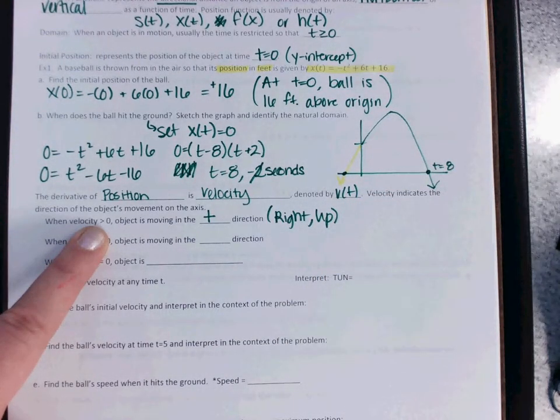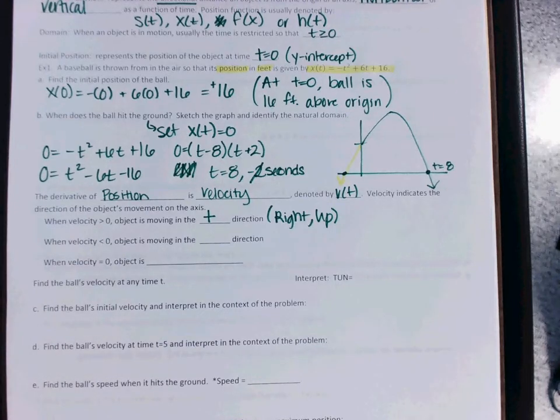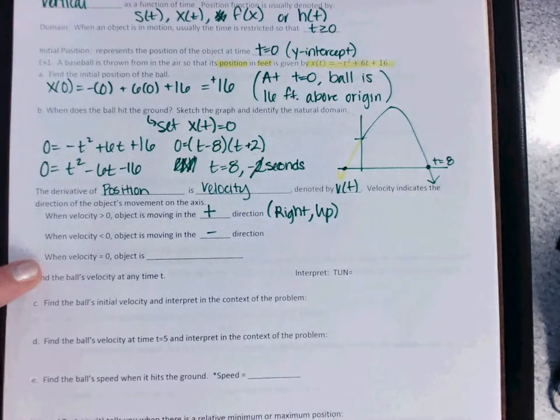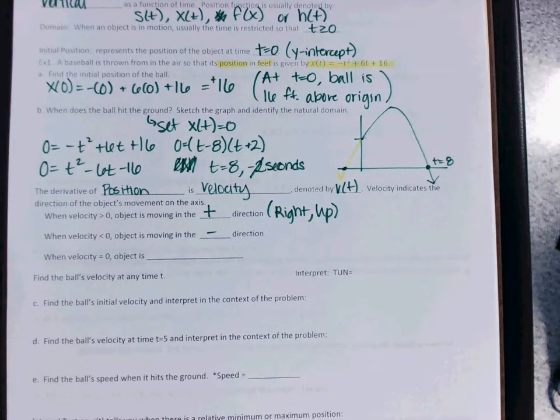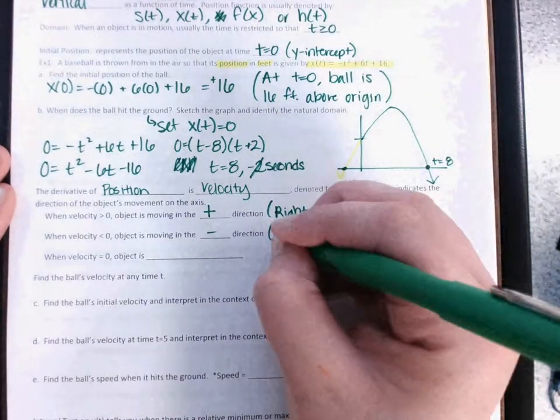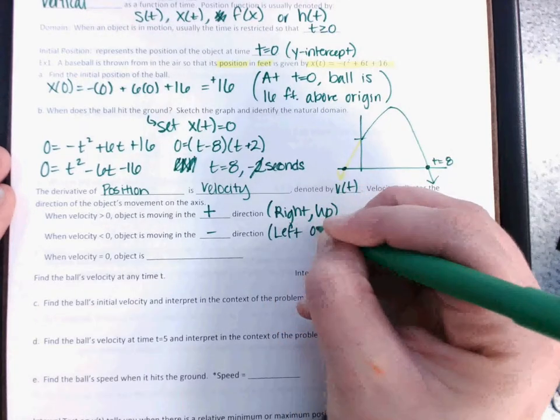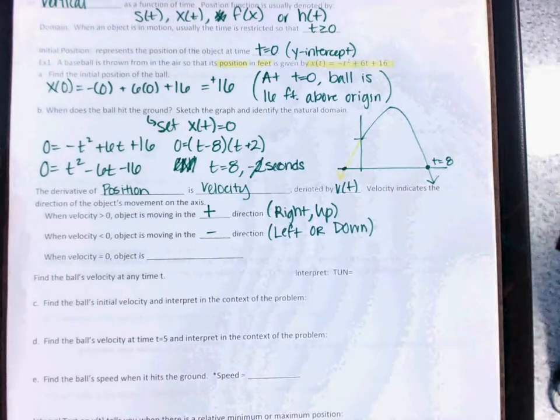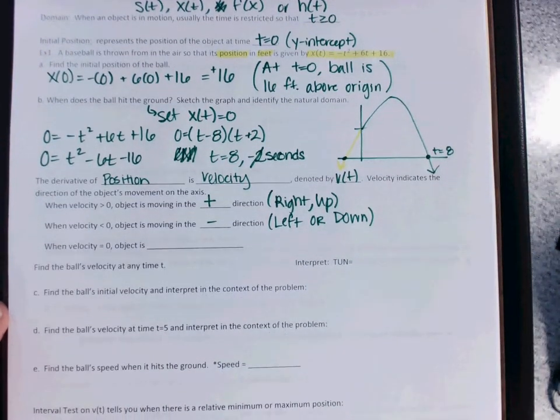V of t, yes, sir. Now, if my velocity is negative, that means I'm moving in the negative direction. But depending on what axis I'm on, that could mean that I'm going to the left or that I'm going down. Okay, but those are the only two axes they'll ever really put you on.